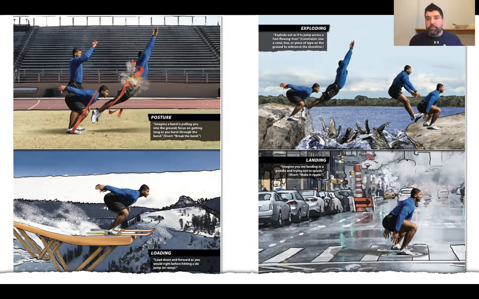From an exploding perspective, again, it's a scenario-based analogy. You're still having to do the jump, but this time you're trying to clear a body of water, and we've accented this with the alligators to bring in that emotional valence, to make that really punch forward, which is why I'm suggesting show this imagery to your athletes, especially if you're trying to work on similar movements.